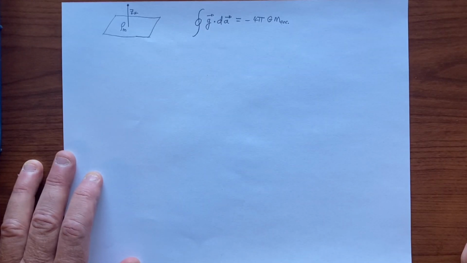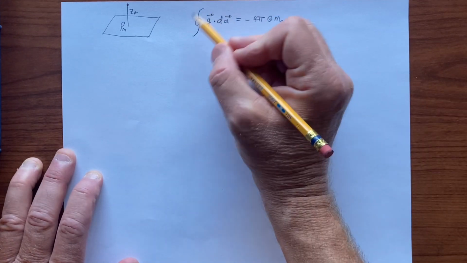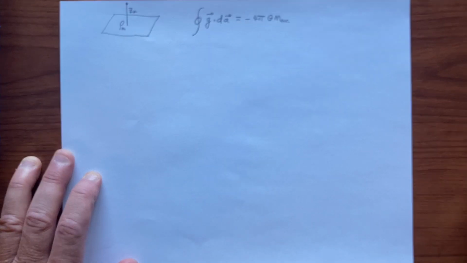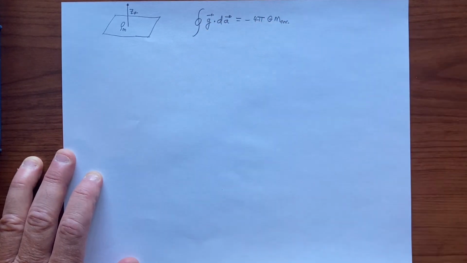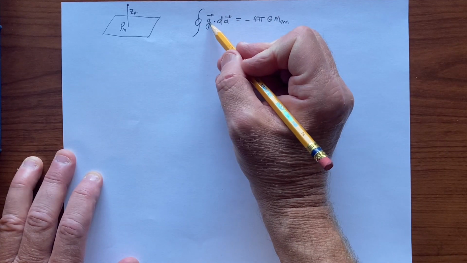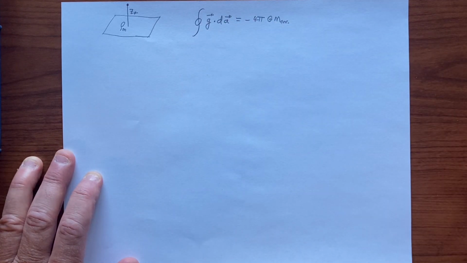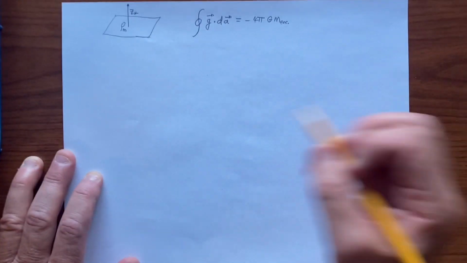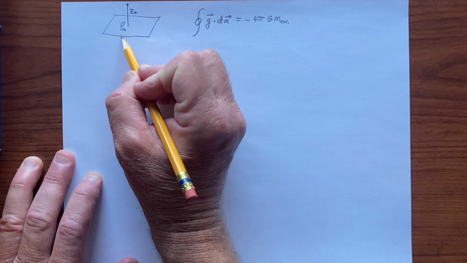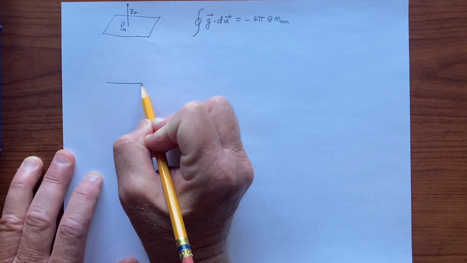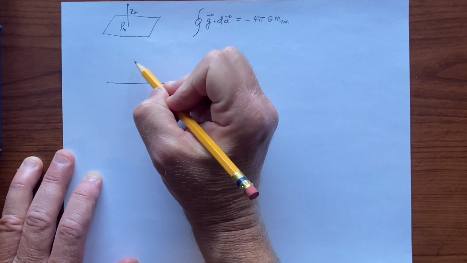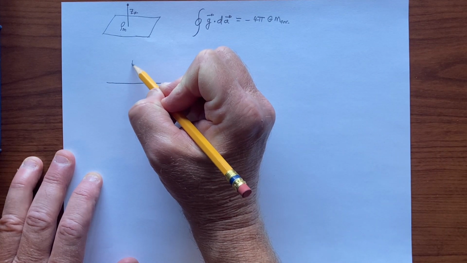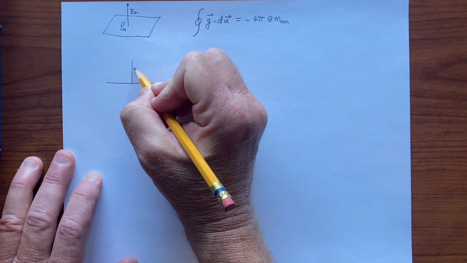And so we need to pick a closed surface on which to do this calculation, just like we had to pick a closed surface on which to do the calculation when we had the electric field. It's the same idea, except the field will be pointing in a different direction. So maybe let's look at this plane from the perspective where it looks like that. And so we are at a distance z star.